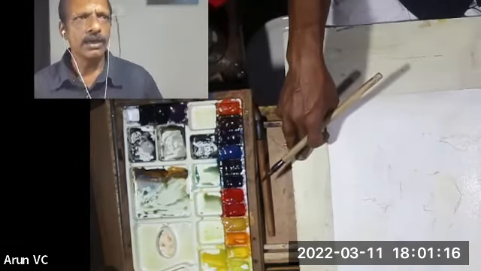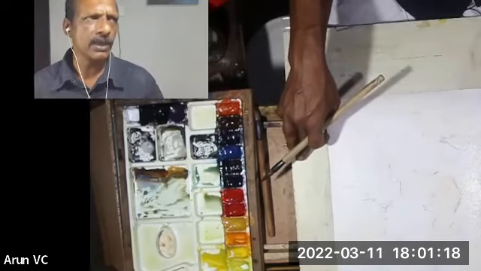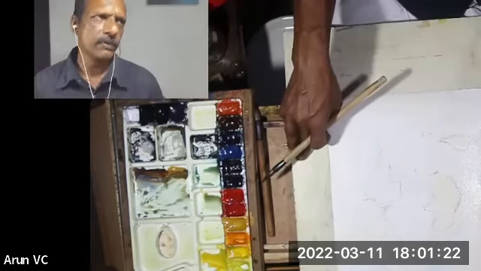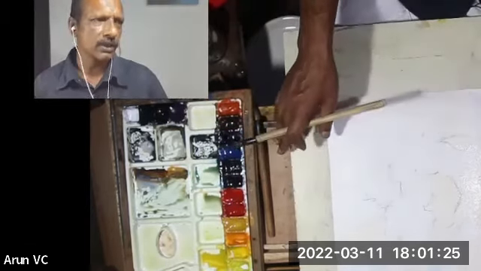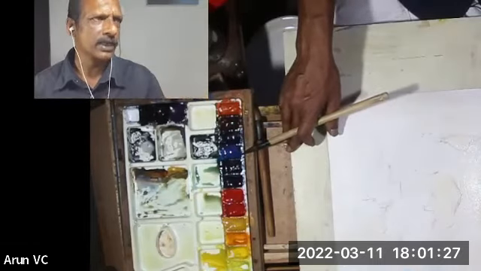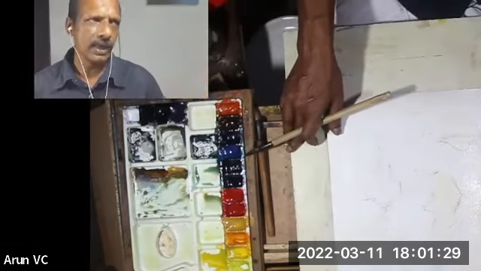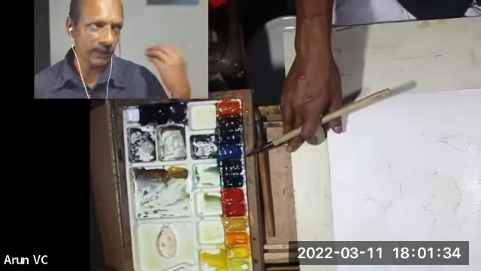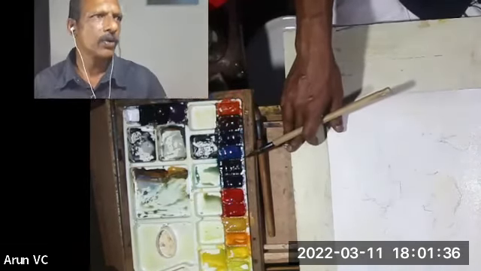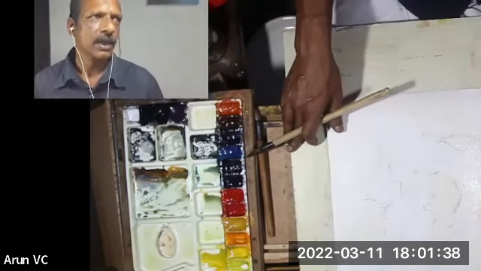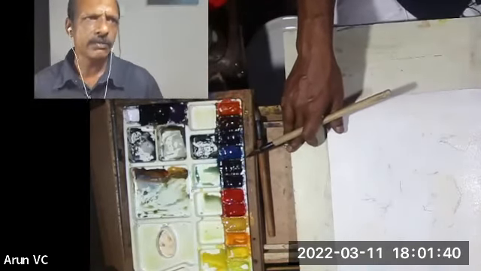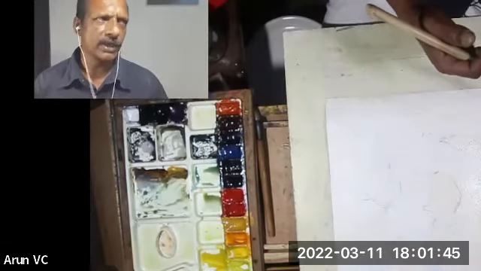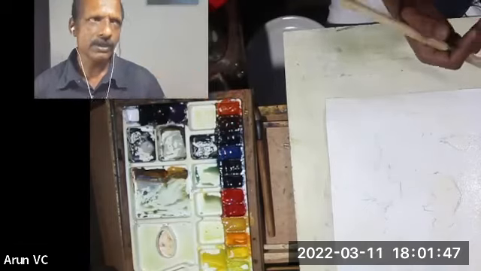That is a highly desirable thing, but we cannot be very transparent in all areas of the painting, because if you look in your color box, you'll find a lot of colors which are opaque, like yellow ochre. Cobalt blue, whether you use pure pigment or cobalt blue hue, is semi-transparent, and there are some extremely transparent pigments also. So in some areas of the painting it has to be opaque, otherwise you won't have that depth.